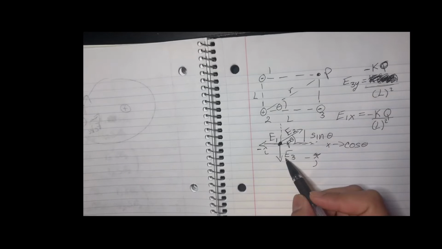I just wanted to let you know that E3Y and E1X are gonna be negative, not because of the charge, but because of our coordinate system. E3Y is gonna be pointing down on a coordinate system, so it's gonna be negative j hat.